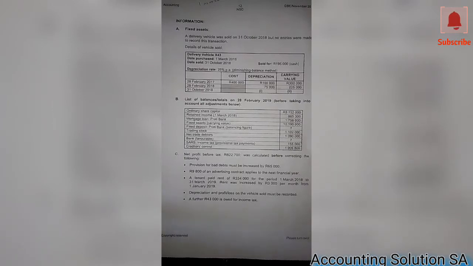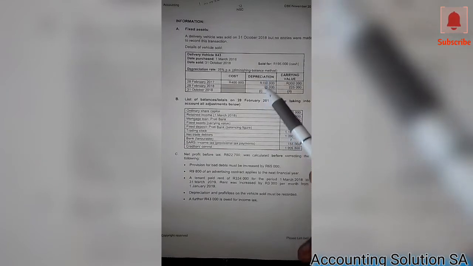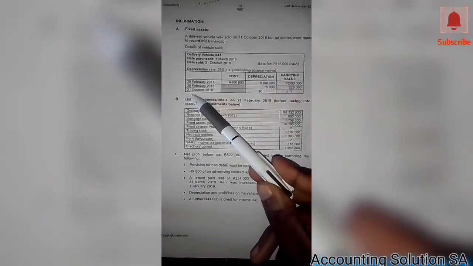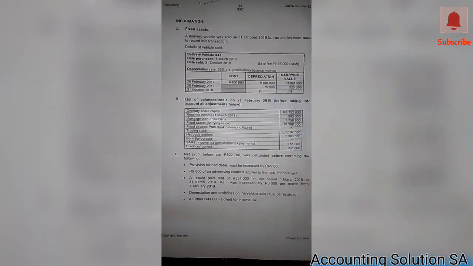Okay, let's take Roman figure 1. They are looking for what? For depreciation for the 2018 reporting period, the current reporting period that we are in. Okay, but this depreciation is before they sold what? This vehicle.